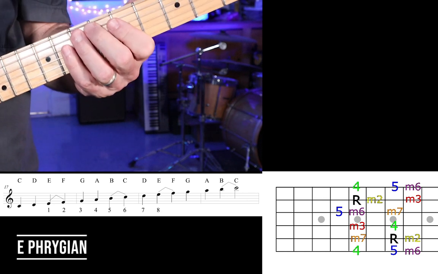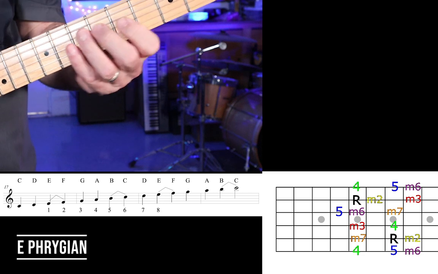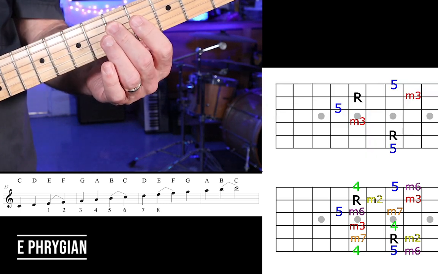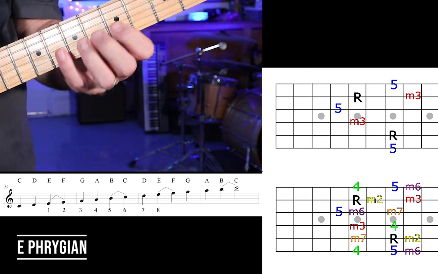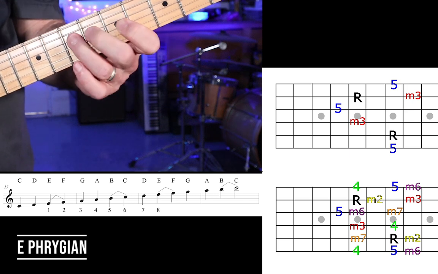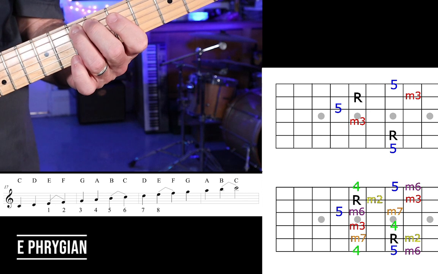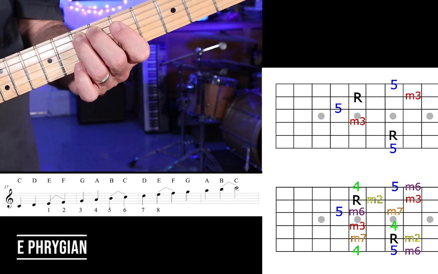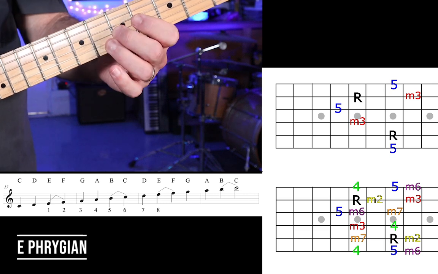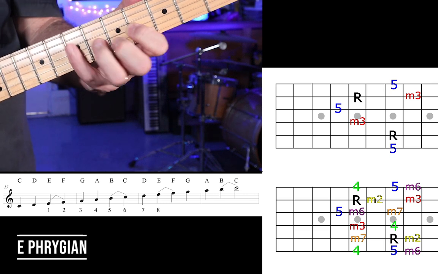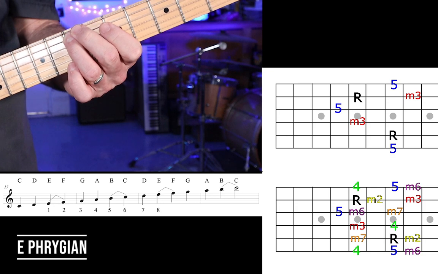One way that I like to really get that sound: you've got this arpeggio, root, minor third, fifth, root, minor third, fifth. Any place where you've got a half step right above a chord tone, so it's a minor second to the root and then a minor 6 to the 5, those notes kind of bring it out.